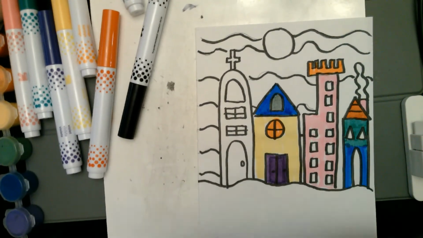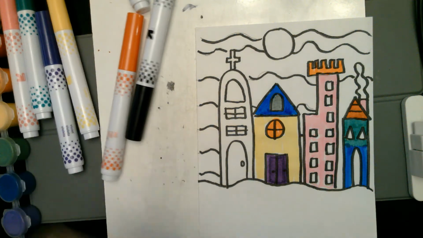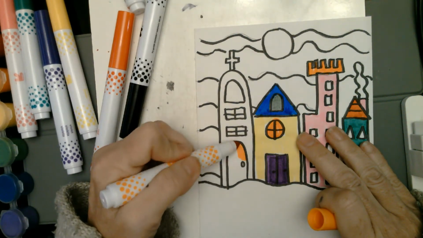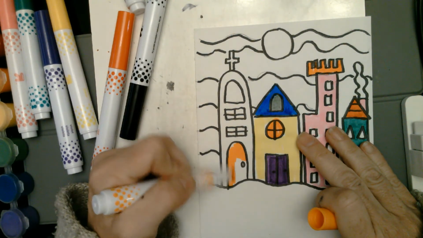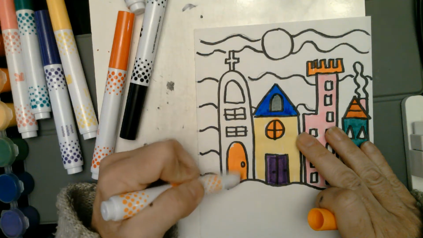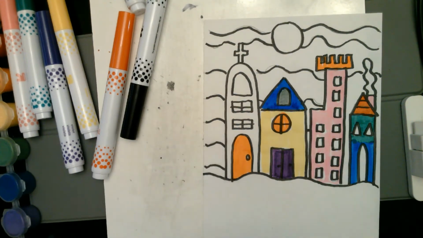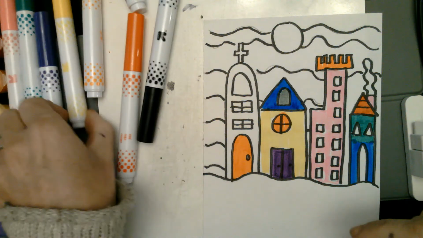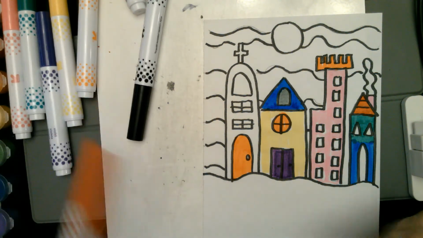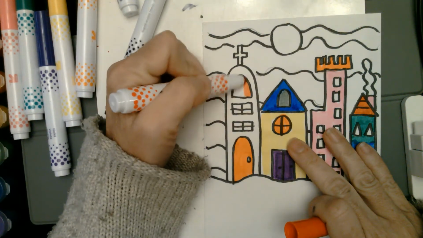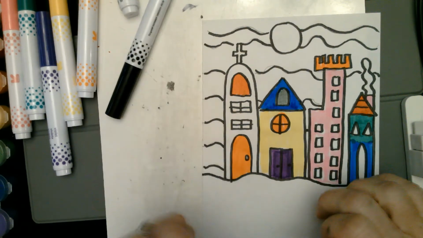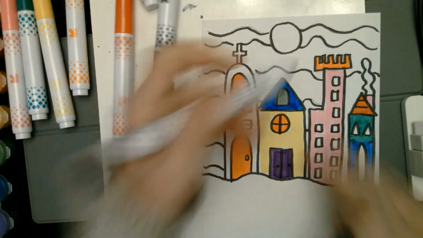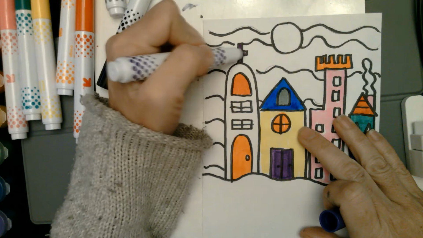And remembering when we talked about color, that color can also express emotion. How we're feeling. When I'm using yellow, I'm feeling happy. So different colors express different emotions.